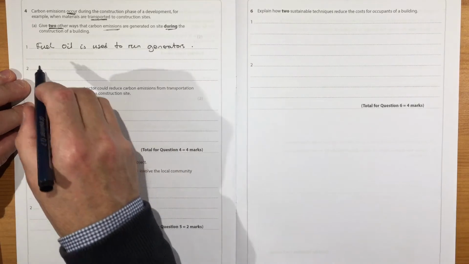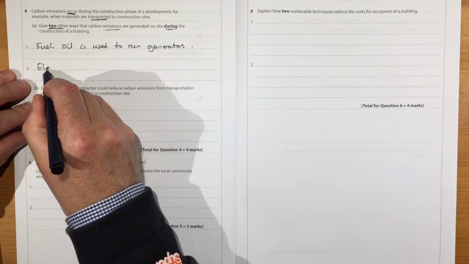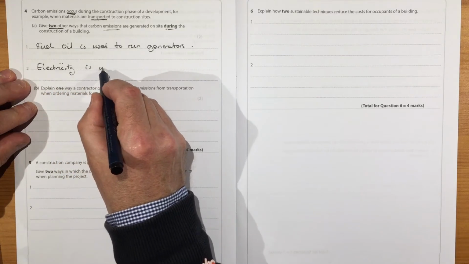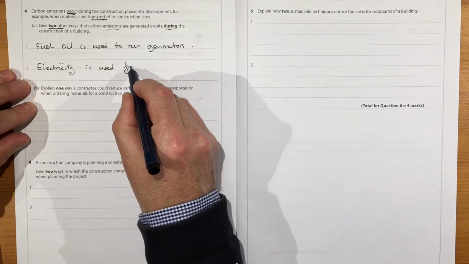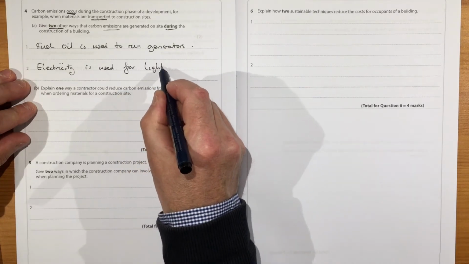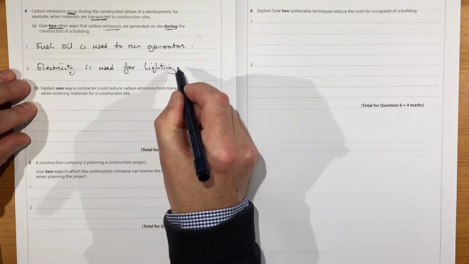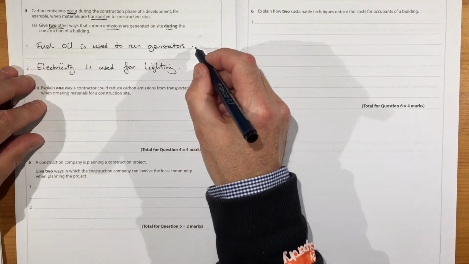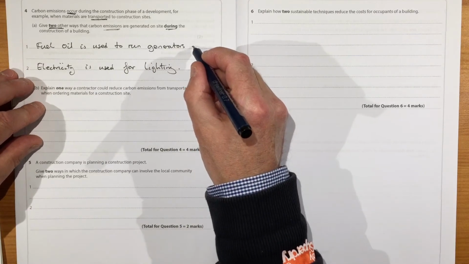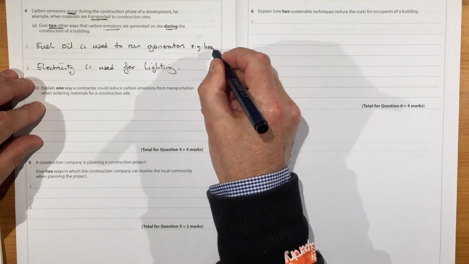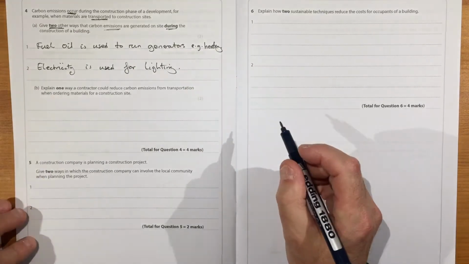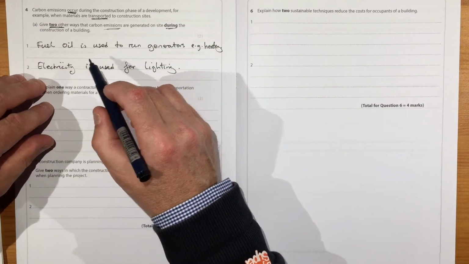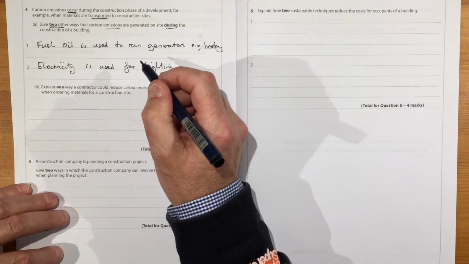Okay, and another way, electricity is used for lighting in the evenings in the darker months of the year, in the winter. And they all use fuel oil from the generators, but generators are also used for heating. We'll put that in the heating. We have the heat part of the building. Okay, but you could put down petrol or diesel is used to run the lorries, isn't it?